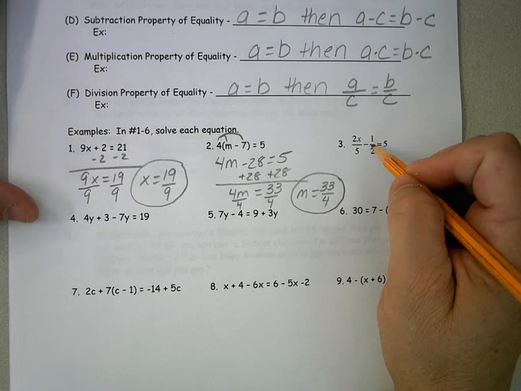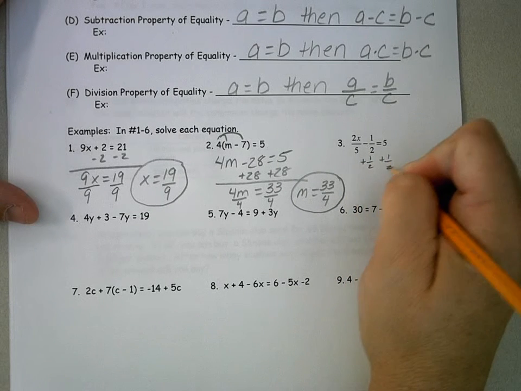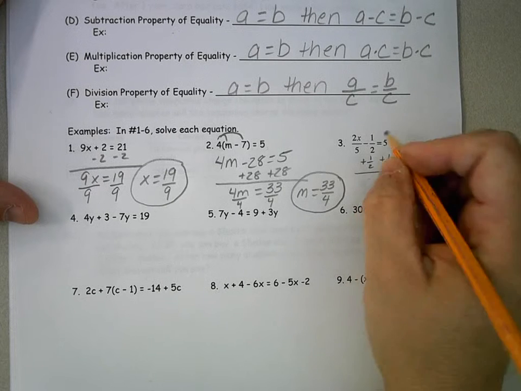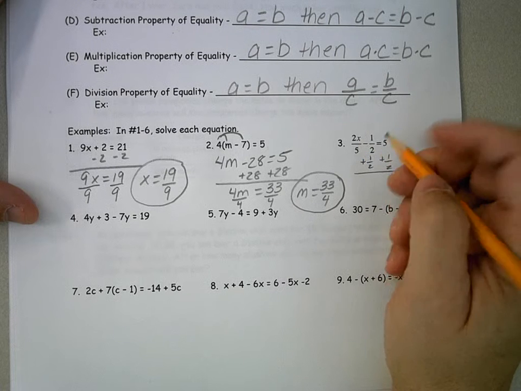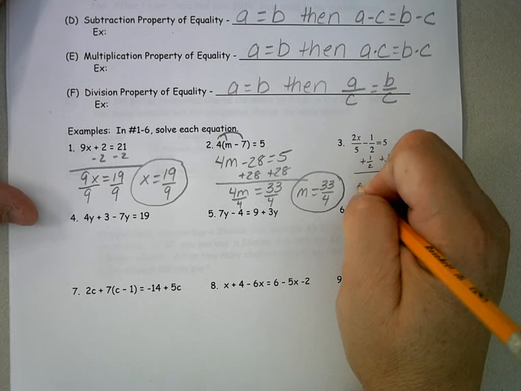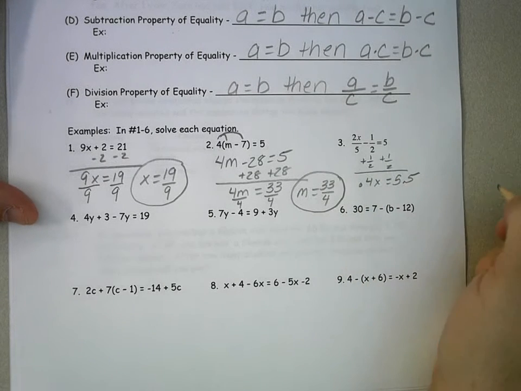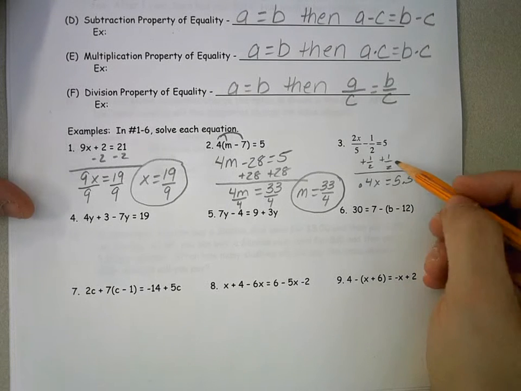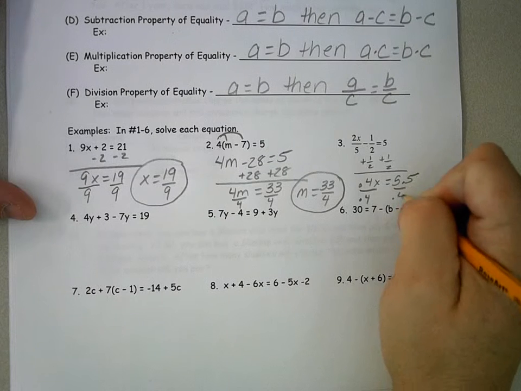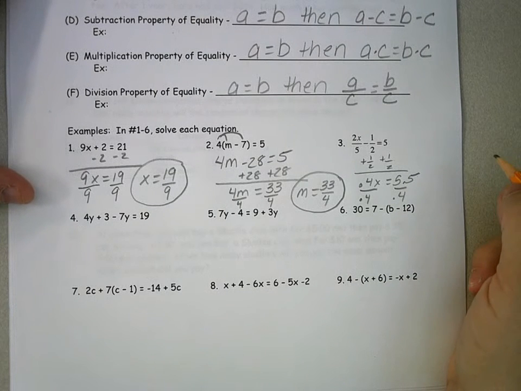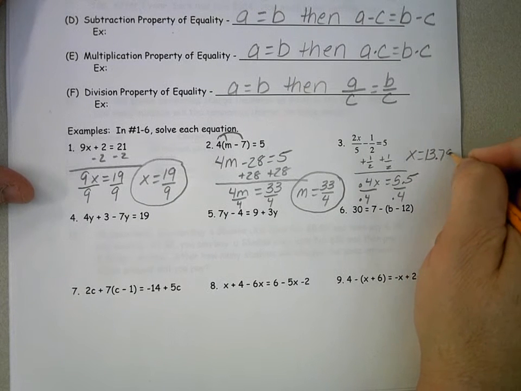Number 3, to get rid of this, I will add 1/2 to both sides. And as long as we're here, I'm going to change this 2/5 to a decimal, and that will become 0.4x equals 5.5. 5 plus 1/2 is 5.5. From there, you divide both sides by 0.4, and you end up with 13.75.